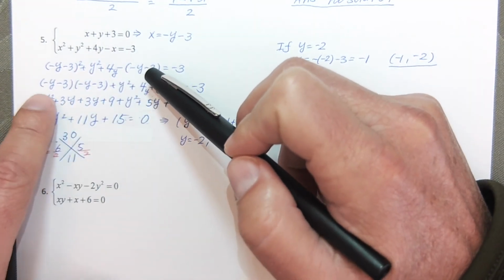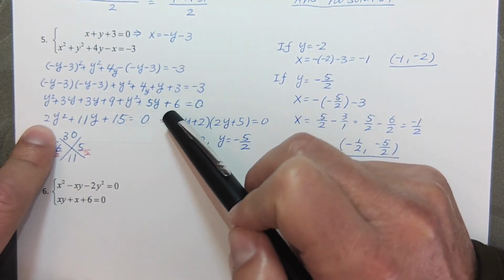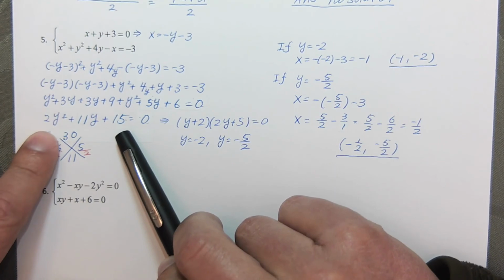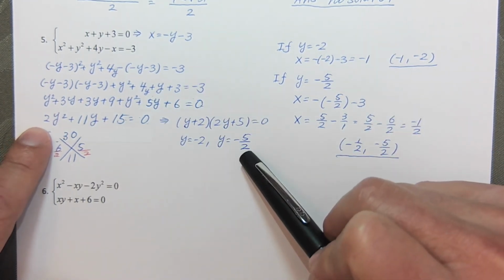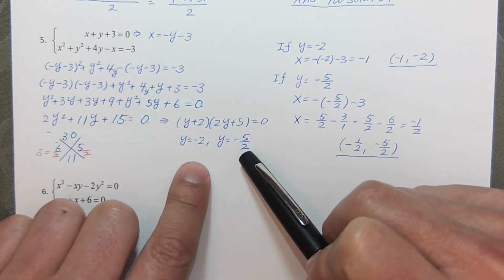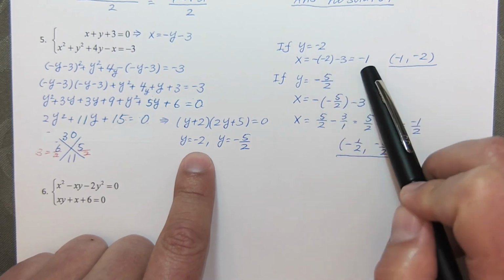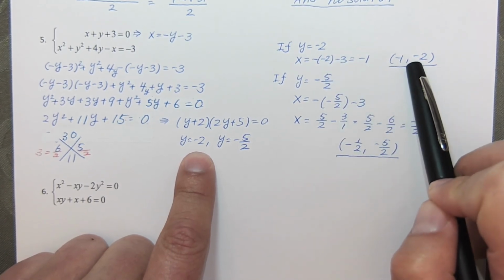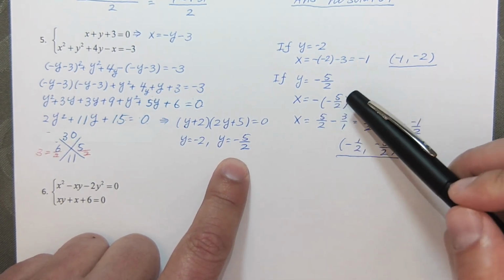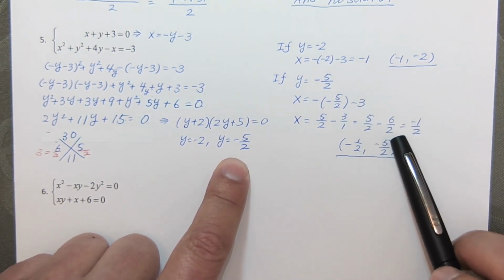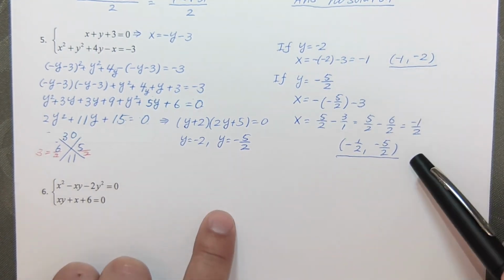Distribute, FOIL in this case, combine like terms, and add the 3 to the other side. And you end up with a quadratic equation. This one does happen to factor very nicely to get my two y values. And to figure out what x is, I'm going to plug those in. So when y equals negative 2, plug that in, I get x equals negative 1. When y equals negative 5/2, plugging that in, getting a common denominator, of course, I get x equals negative 1/2. So I have two solutions in this case.